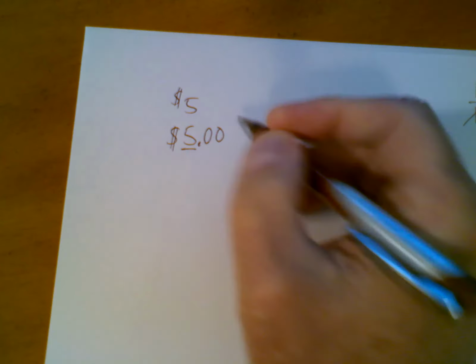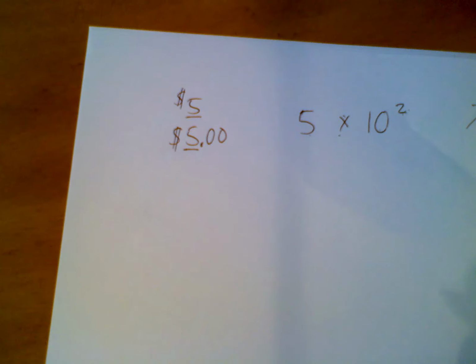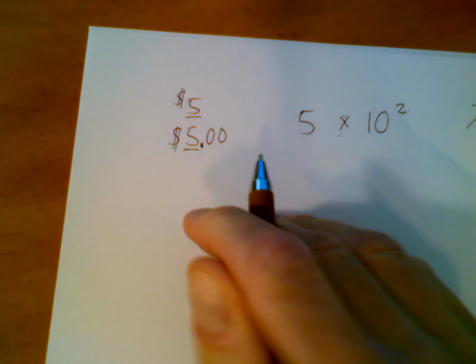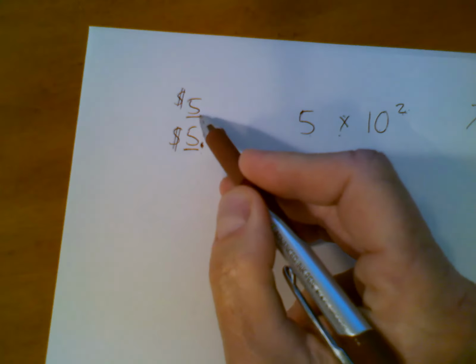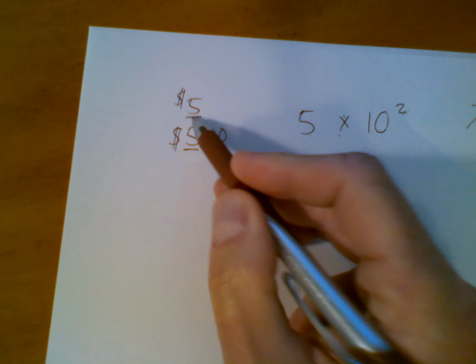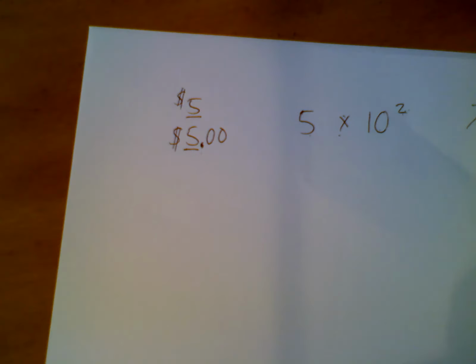Because this 5 is in the ones place and that 5 still is in the ones place. With a decimal point, the ones place is to the left of the decimal point every single time. A whole number that doesn't use a decimal point, well, the digit on its right will always be in the ones place.